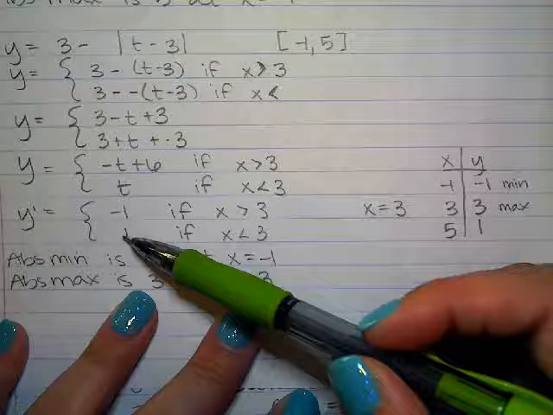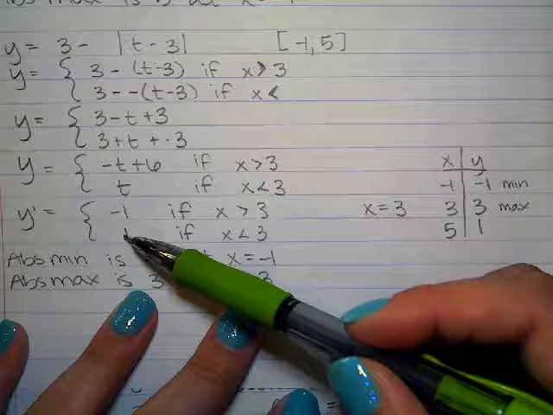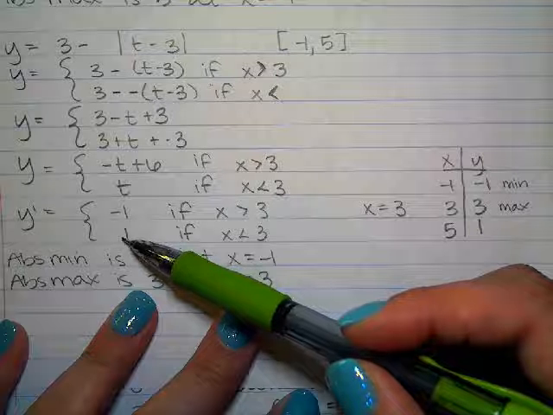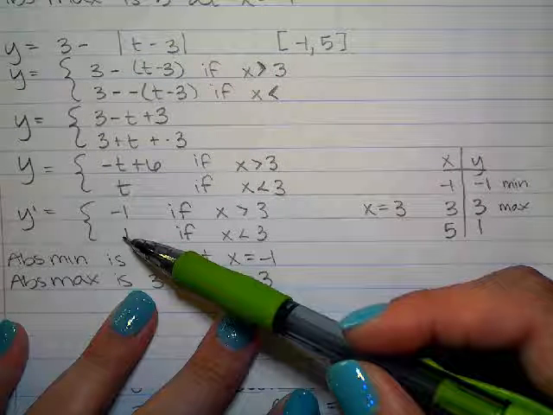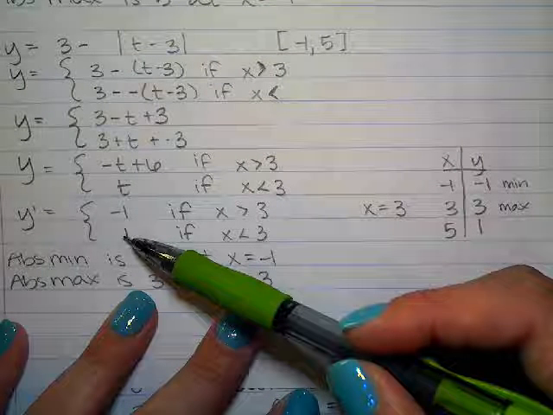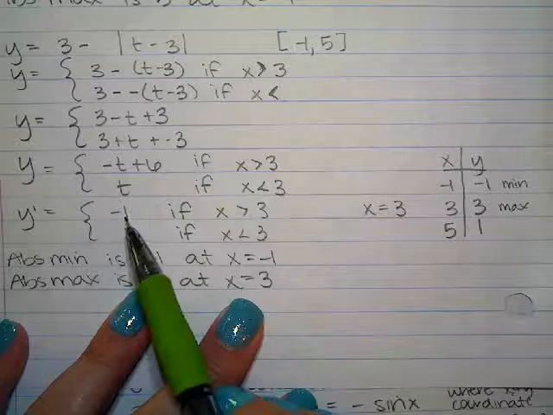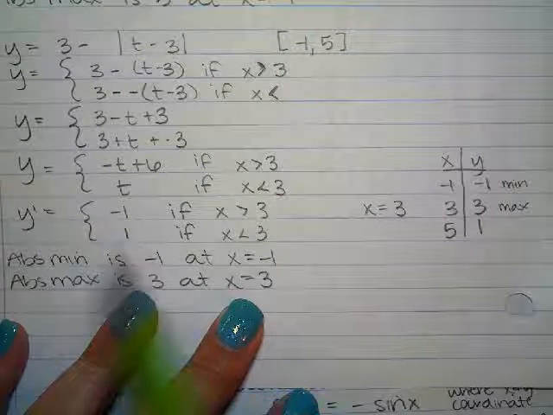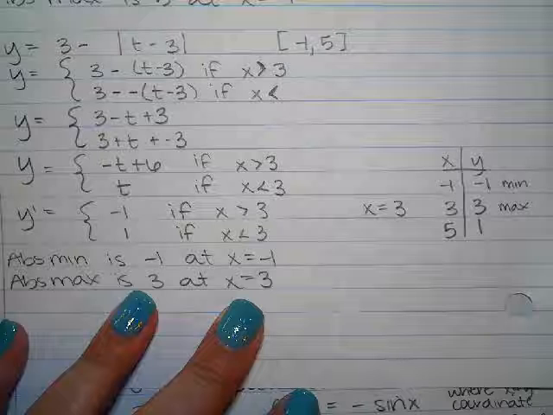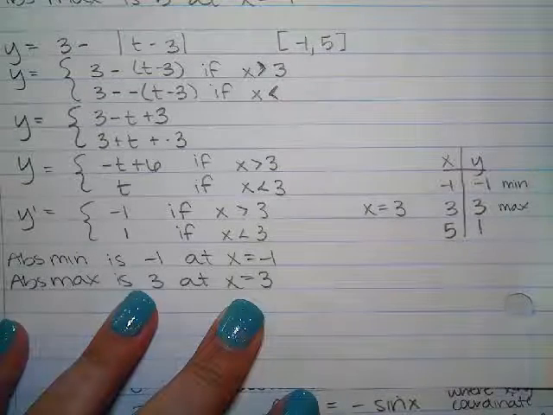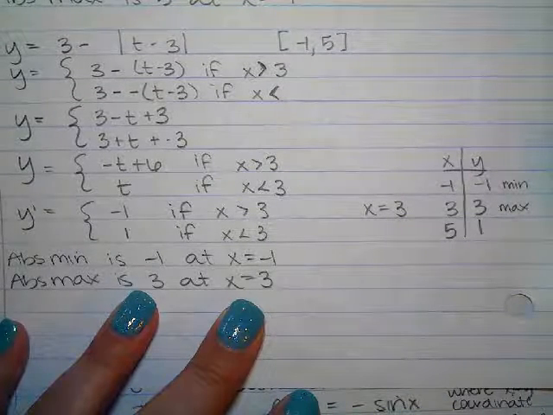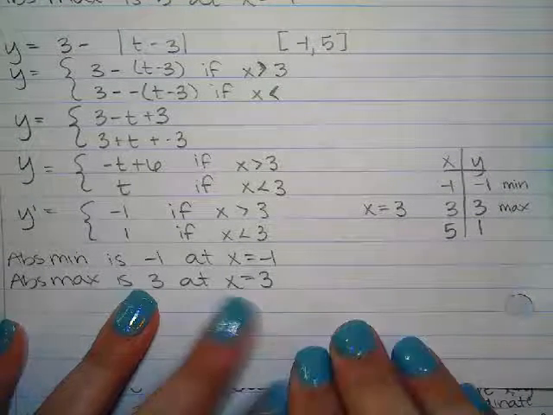Or the 3 wasn't an endpoint, because we're switched, the 3 is not an endpoint. The 3 is actually, because you're switching from a derivative of -1 to +1, the 3 is actually probably a sharp corner. Let's go ahead and graph this and just see what it looks like real quick.